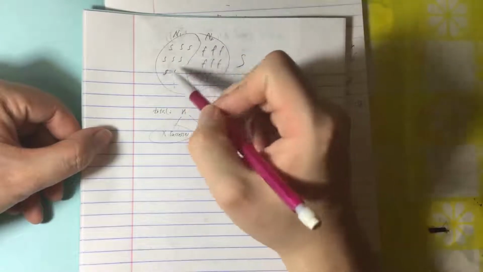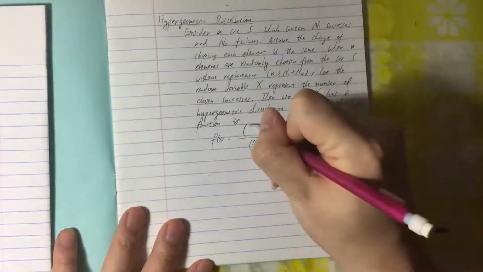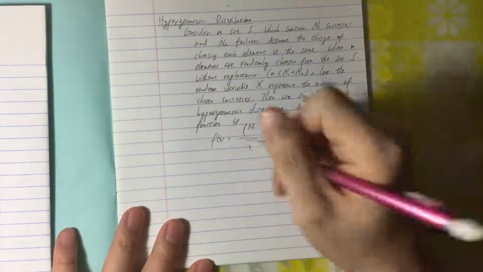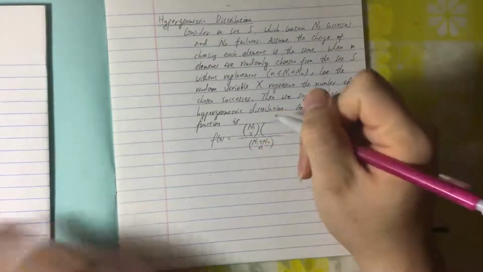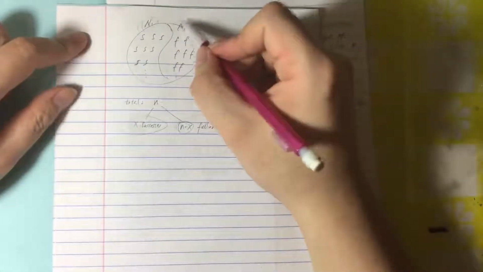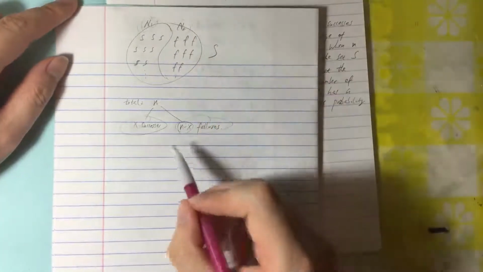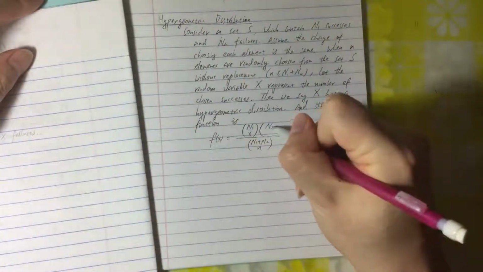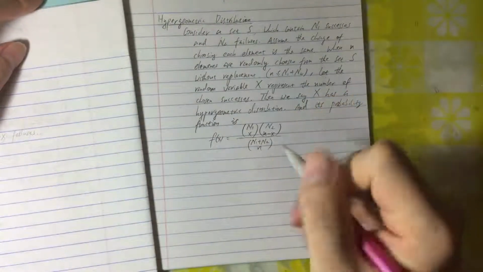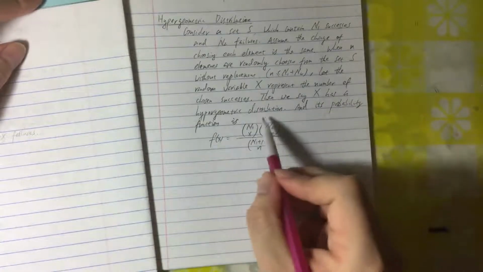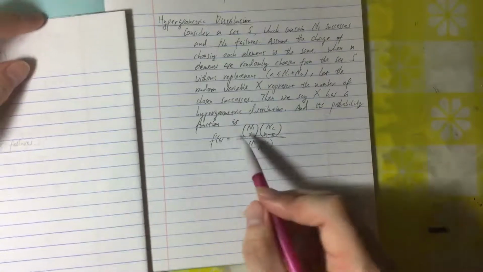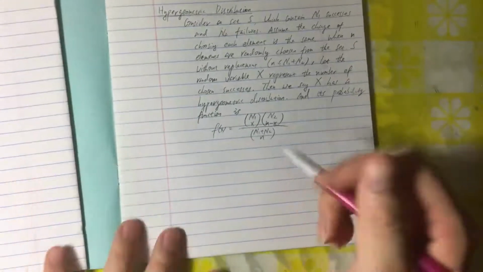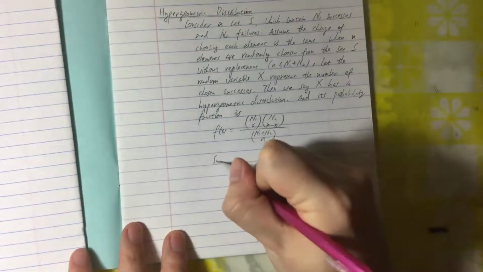For favorable outcomes, there are totally n1 successes. We choose x out of n1. And there are totally n2 failures. We choose n minus x out of n2. So that's the number of favorable outcomes, and that's the number of all possible outcomes. That's the probability.